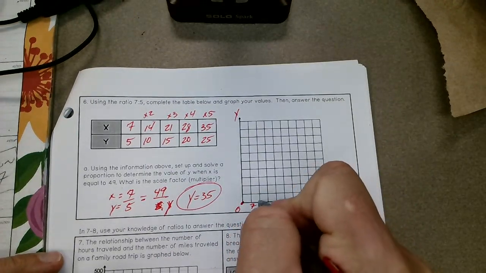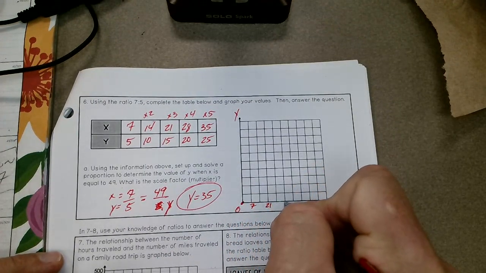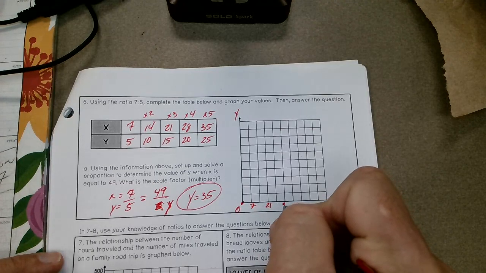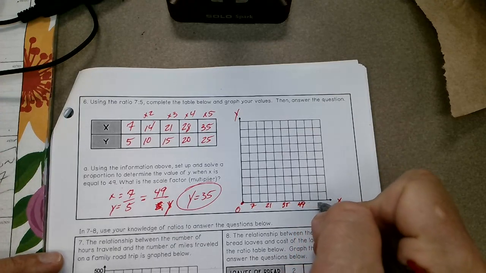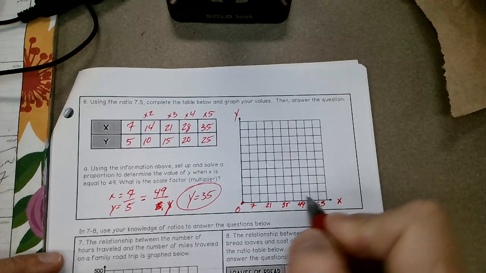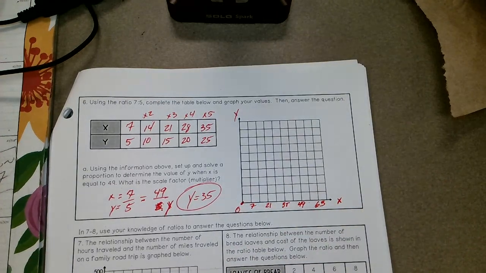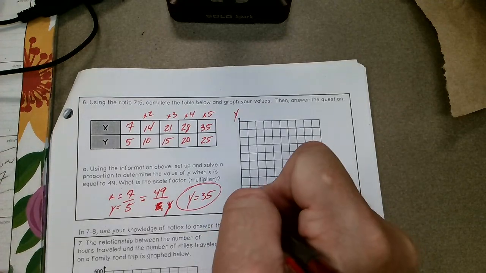So we have 7, skip 1, 21, skip 1, 35, skip 1, 49, skip 1, and 63. Okay, and I just kind of guessed there and went with it. All right, now I'm going to go on my vertical axis, and here we go.